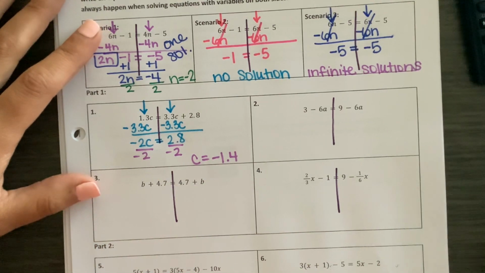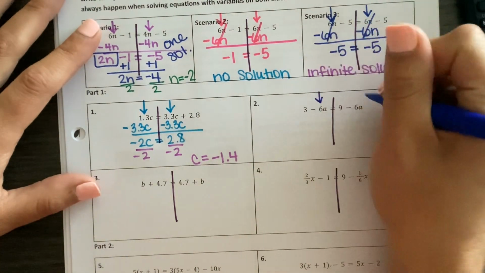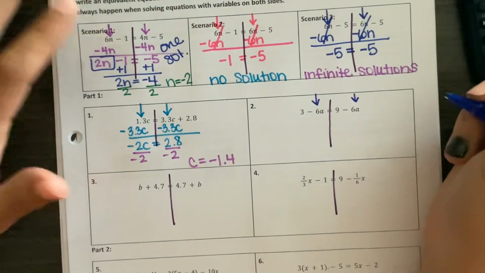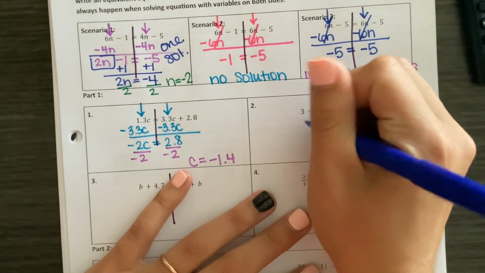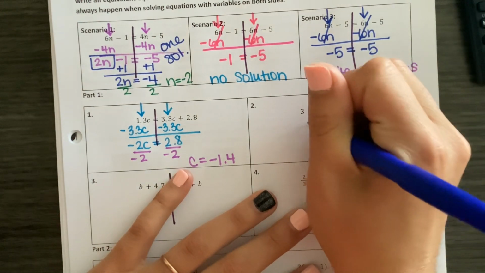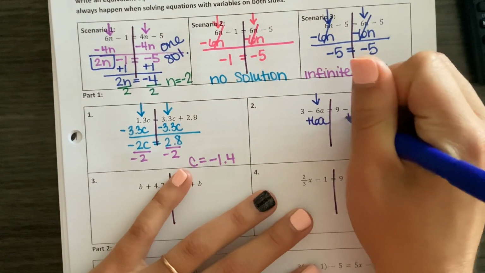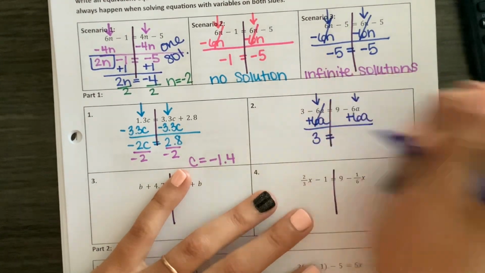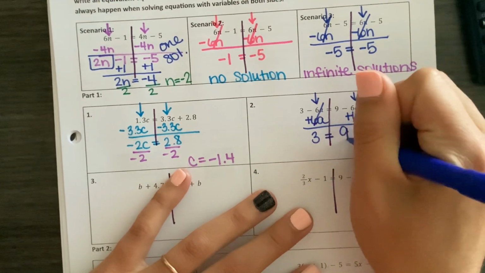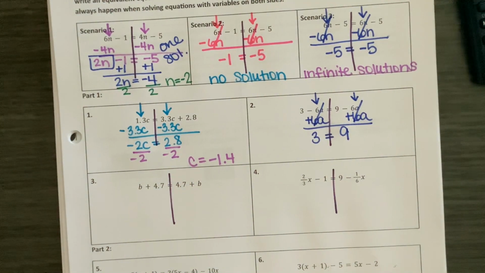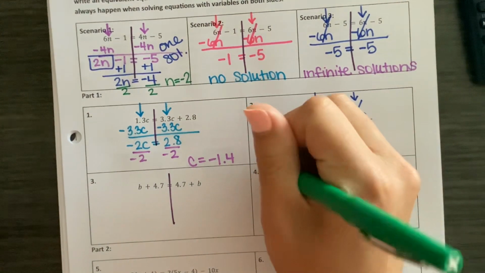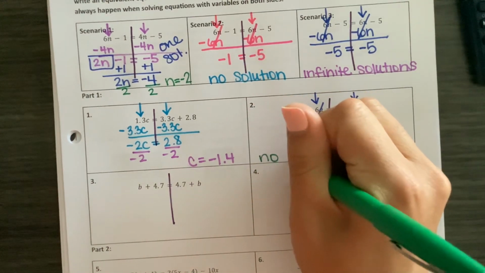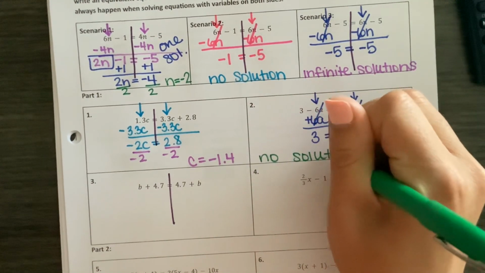Okay, so here's my next one. Find your variables. Okay, pick one of them. I don't care. I'm going to use this negative 6a here. I'm going to add it to the other side as well. My left-hand sides cancel and give me a 3. My right-hand sides also cancel and give me a 9. So again, because there's no variable, you have to give me that vocabulary. Does 3 equal 9? If you're saying no in your head, you should be writing down no solution.